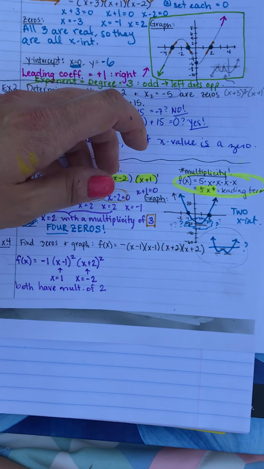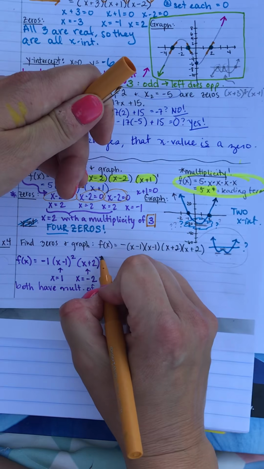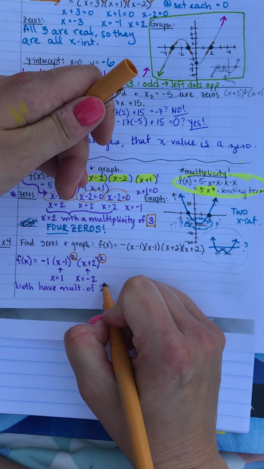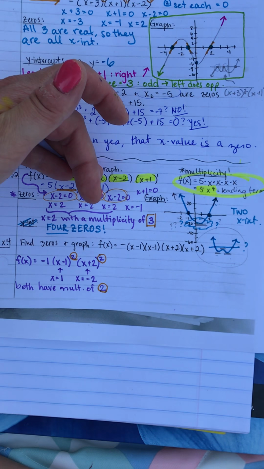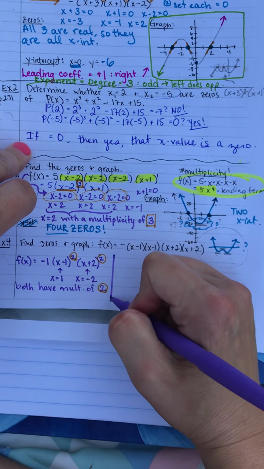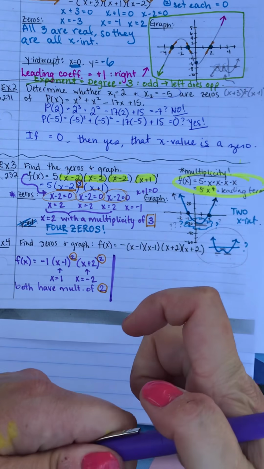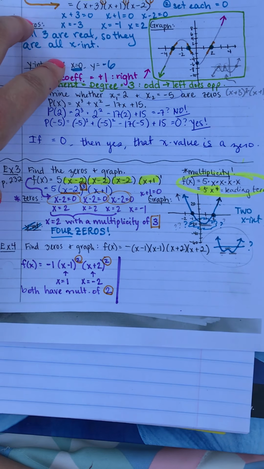They both have multiplicities of 2 because they're both squared. So the question, when we're trying to graph, is what is the leading term? What's our leading term?